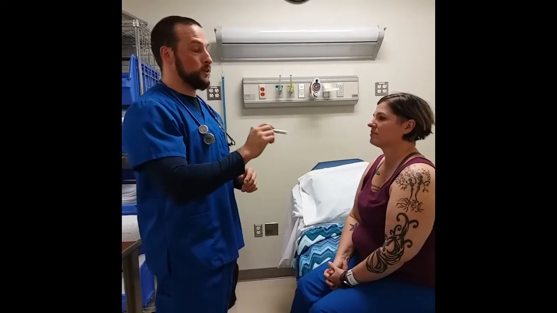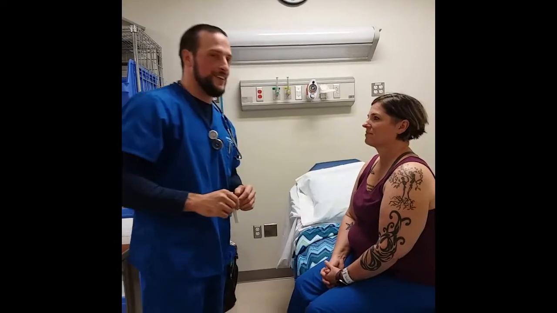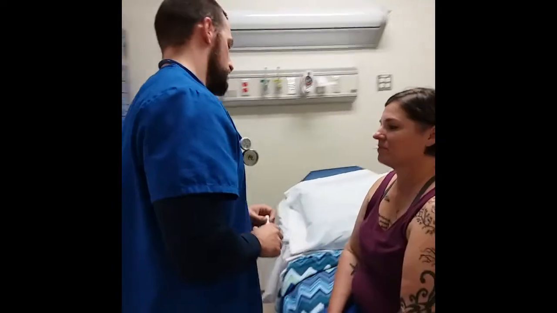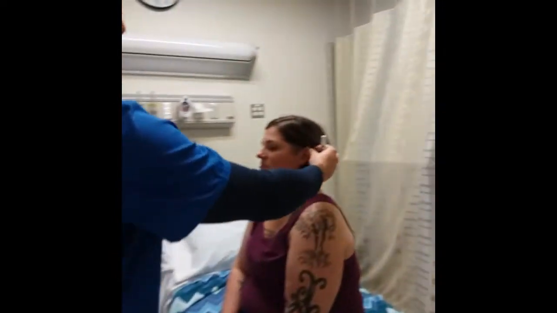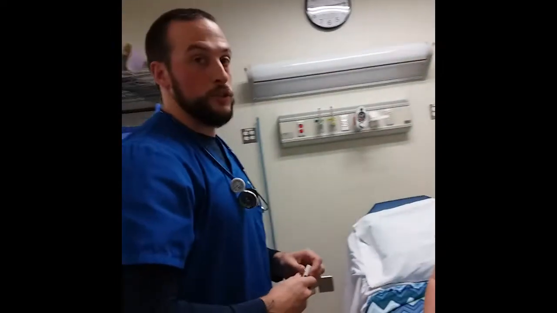With the ears, I'm making sure that they're symmetrical on both sides and they're aligned well, which they both are. They're both present and they're both aligned. I'm looking in each one for any drainage, and there's no drainage. At this point, I would get an otoscope and I would pull up on the pinna and back, and I would look at the tympanic membrane, which should be slightly pink and translucent.